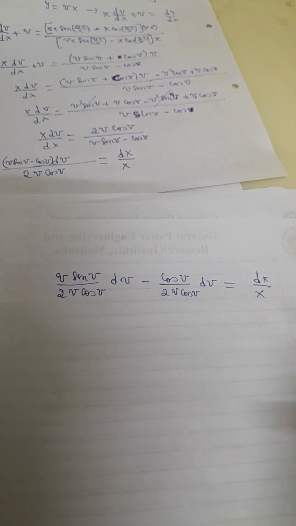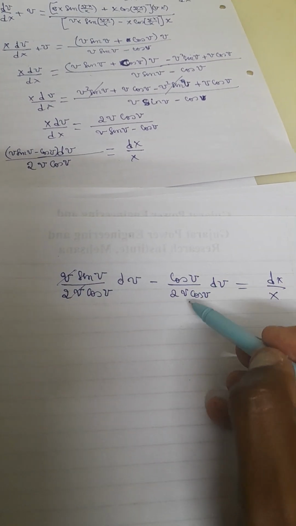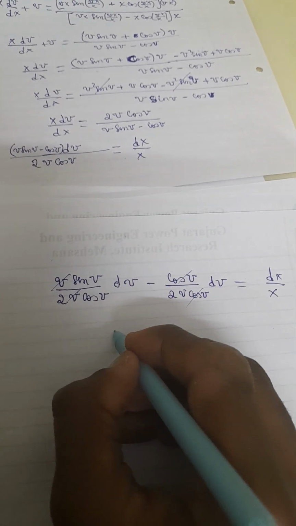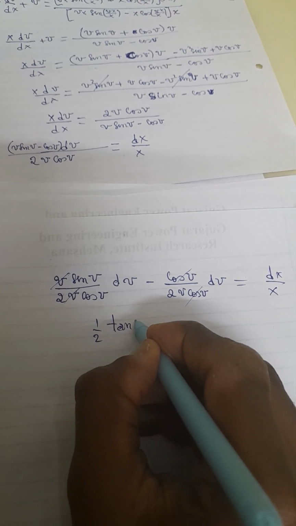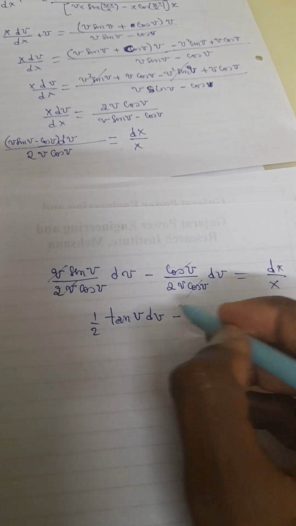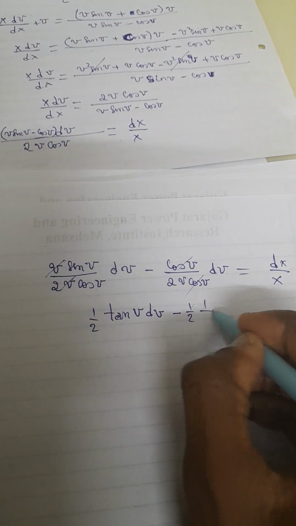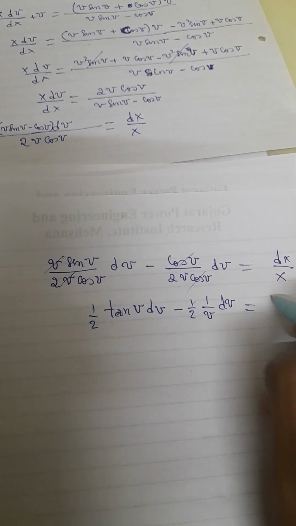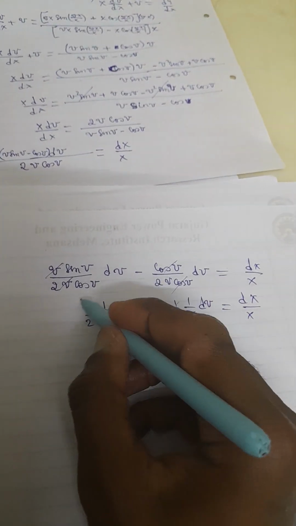In this way you can simplify this, and here you can simplify this and this. What you are going to have is 1 by 2 tangent of v dv minus 1 by 2 times 1 upon v dv is equal to dx upon x. Now you can integrate.